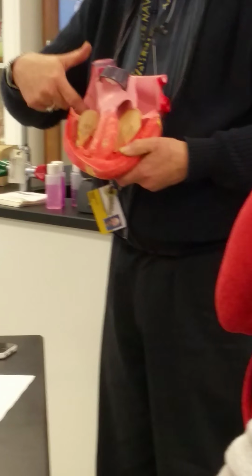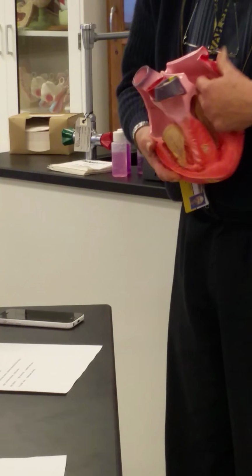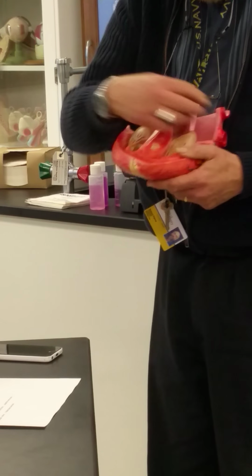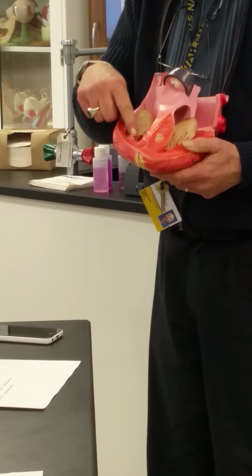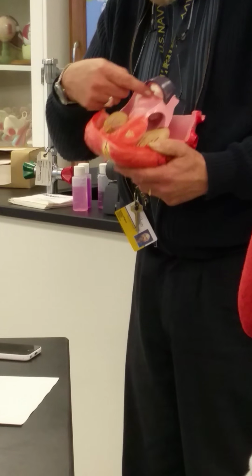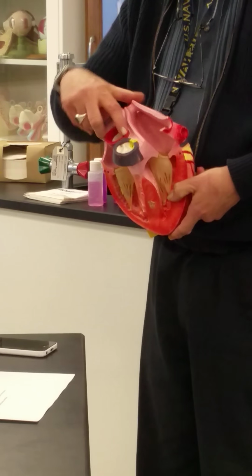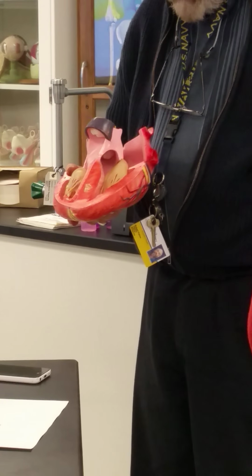Okay. This is the right atrium, this is the left atrium. And most of the left atrium is really behind the right atrium. So it's really bigger than it was. The blood comes into the right ventricle, then is pumped out through this valve, which is the pulmonary semilunar valve. And then it goes to the lungs.